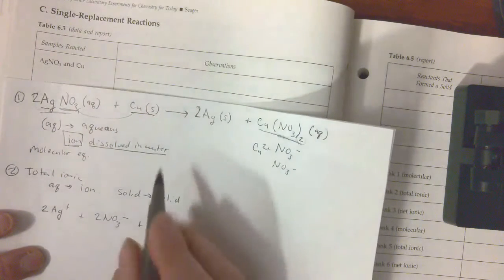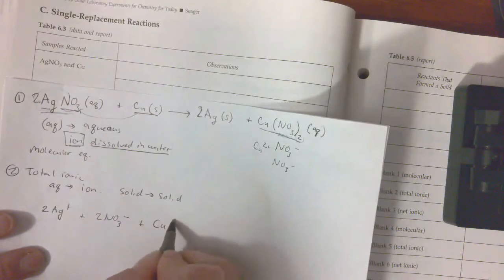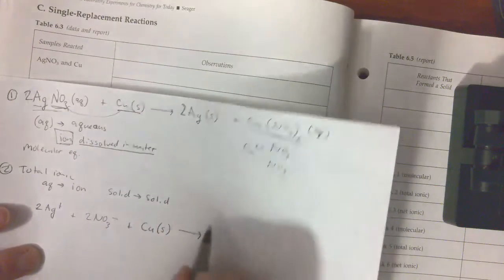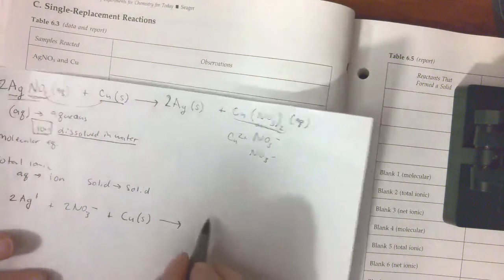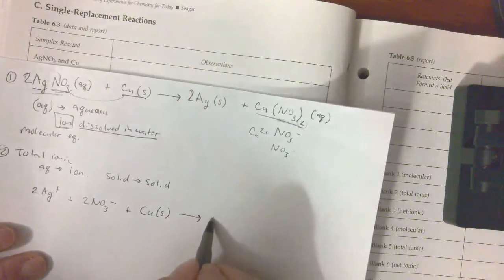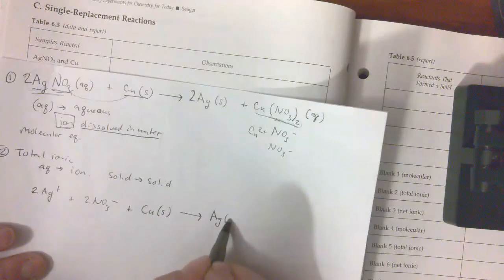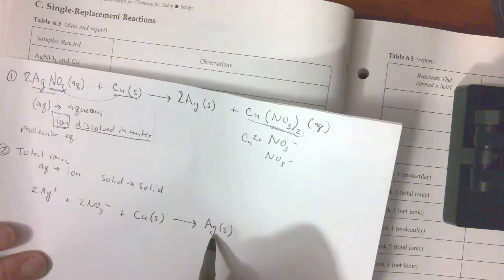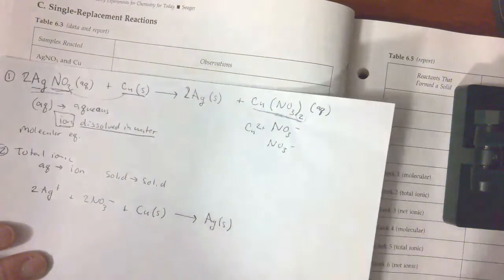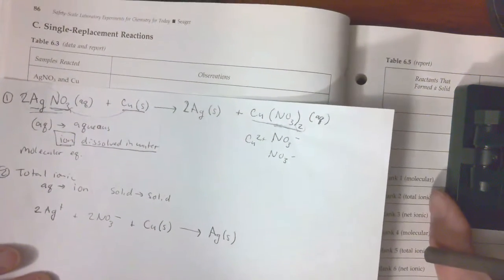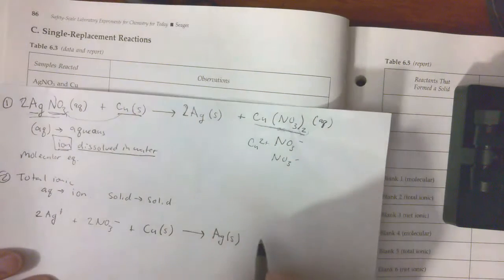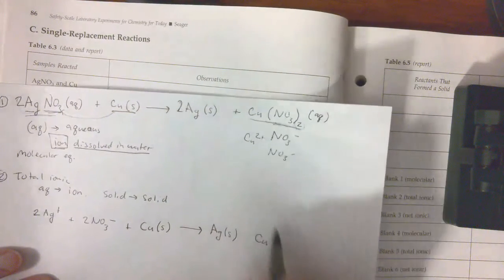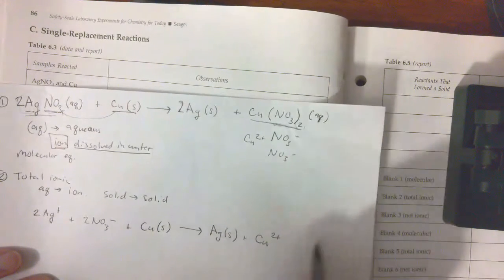I also have this copper that can't break into an ion, so we're just gonna let it hang out. And then silver is a solid. I can't break a solid into its ions, so we have Ag solid. So remember, if it's a solid metal, it's a 0 charge metal. All right, and then we also have copper. We talked about copper is 2+ here.